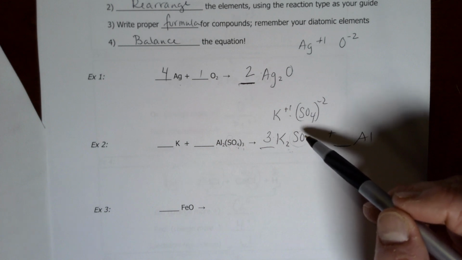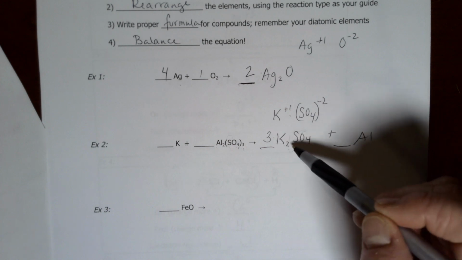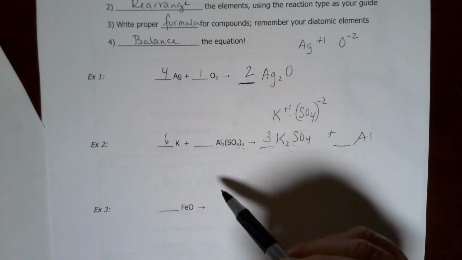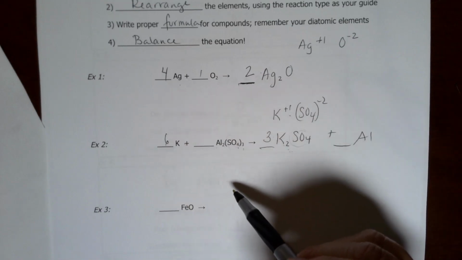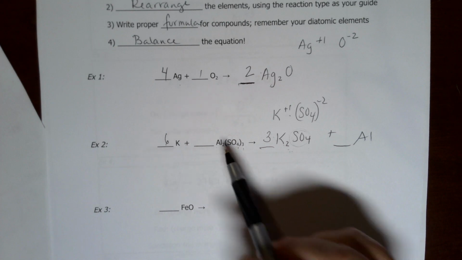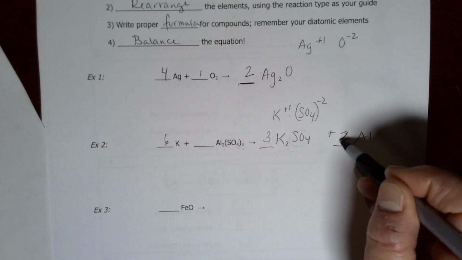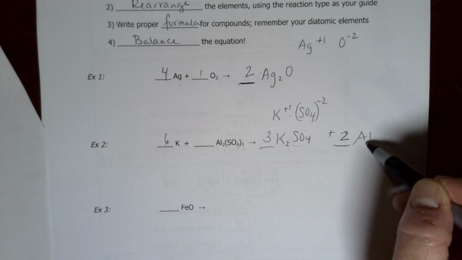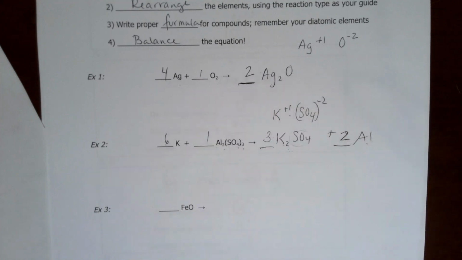That's going to give me 6 potassiums, so I am going to need to put a 6 in front of the K. I see that there are 2 aluminums here on the left side. I'm going to have to put a 2 in front of the aluminum metal over here. And I believe this equation is now balanced.